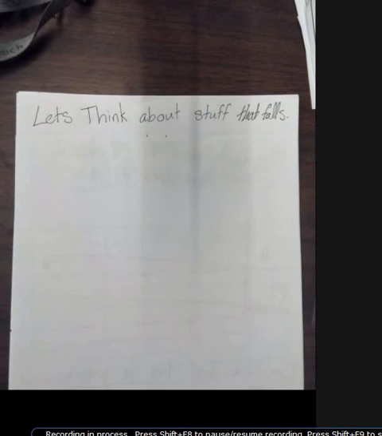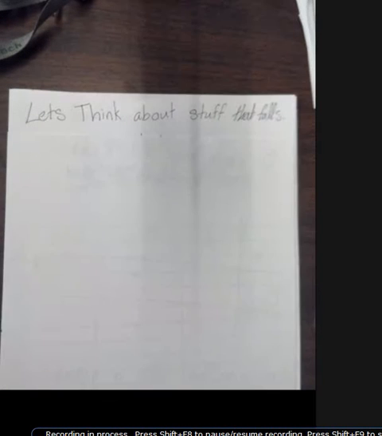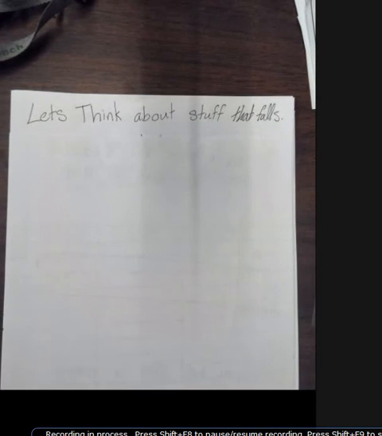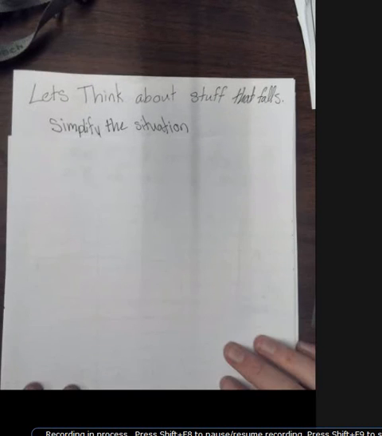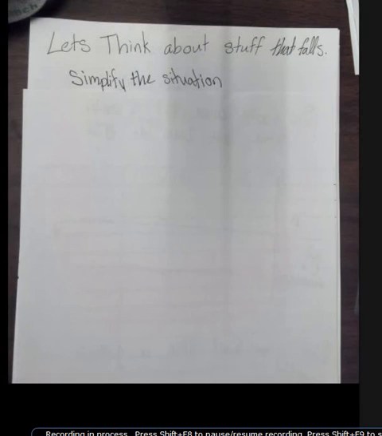So let's think about things that fall. We're going to take a break from tossing objects. So take your preferred tossing object and set it aside. And what we're going to do is be like Galileo. Oh, where is he? Here, Galileo. There he is. We're going to be like Galileo, and we're going to simplify the situation.